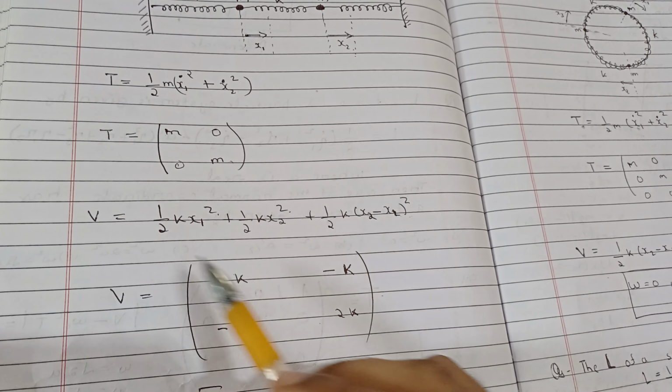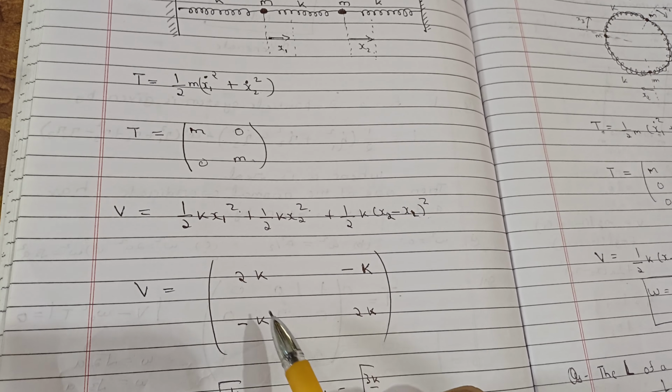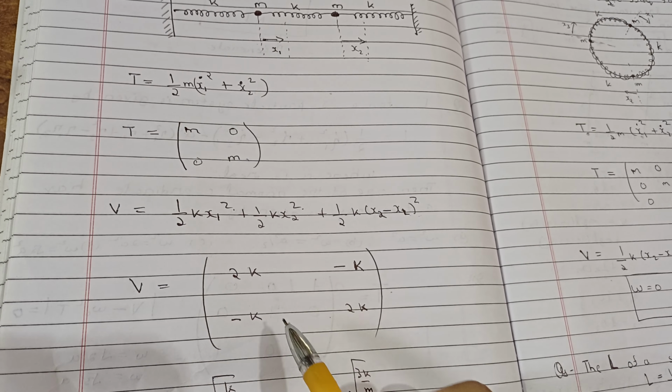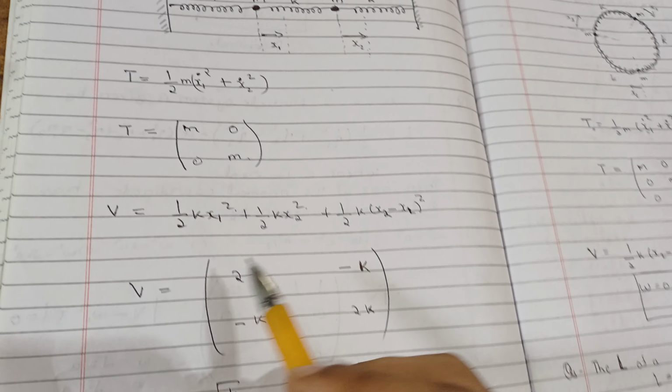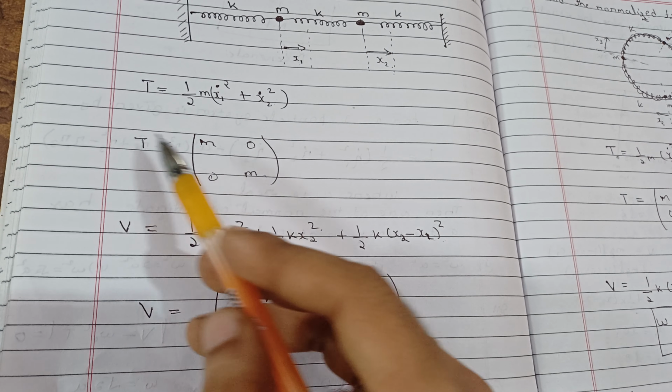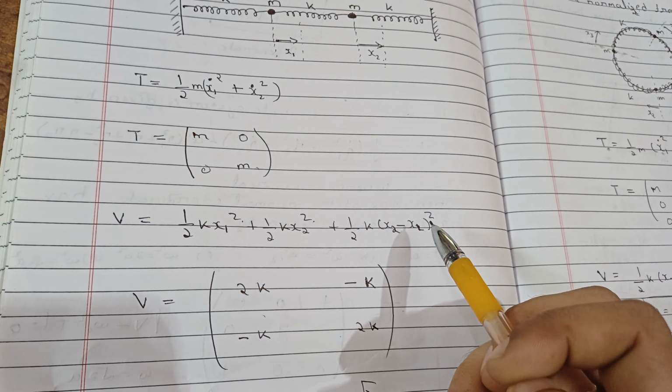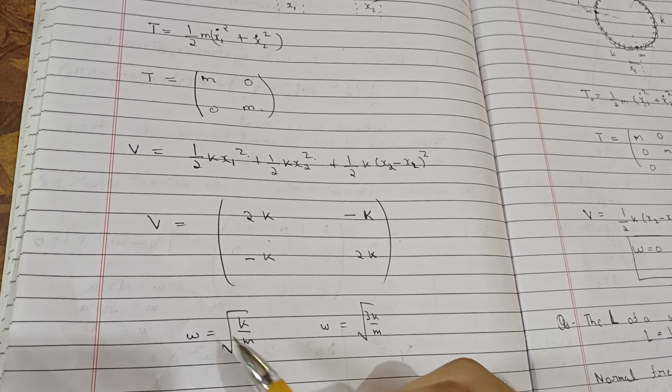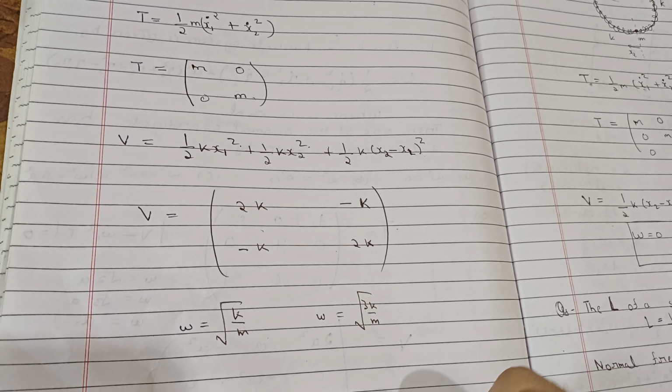You can find this V just as we did in the last questions, so the corresponding potential energy matrix will be this. Now you know how to solve. V minus omega naught square T is your secular equation. Solve the determinant for omega, and you will get these two values as your normalized frequencies: root k by m and root 3k by m.